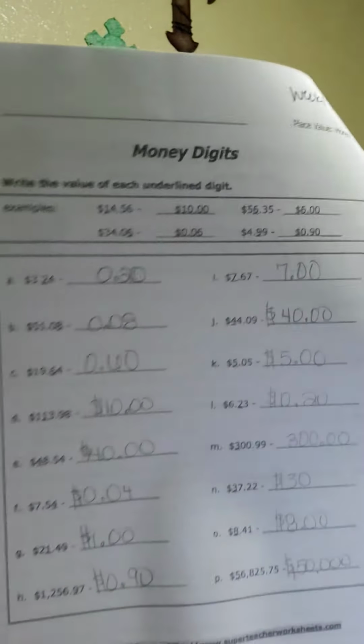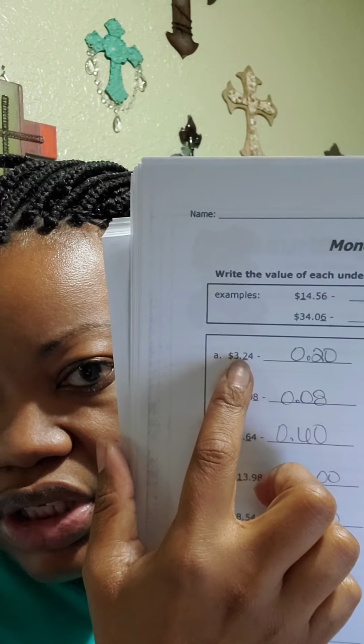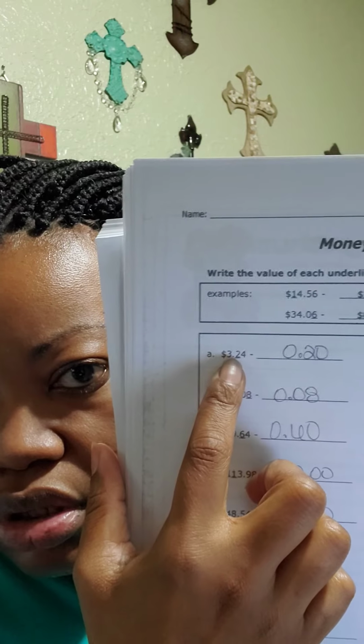So today's video is going to be very short. The first page we left off on was the money digits page, where we went over the value of the underlying digit. Remember, when you do the value, you're not just writing the digit, you're also writing the value. So if the 3 is the underlying digit and it's in the ones place, then it's equal to $3. Okay, so you're looking at the value. We went over that yesterday on the Zoom meeting, so we're not going to keep going over it.